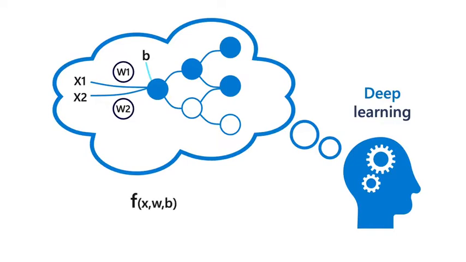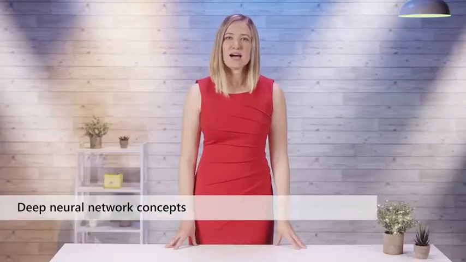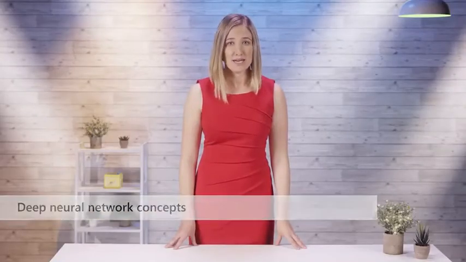The neuron itself encapsulates a function that calculates a weighted sum of X, W, and B. This function is in turn enclosed in an activation function that constrains the result, often to a value between 0 and 1, to determine whether or not the neuron passes an output onto the next layer of neurons in the network.